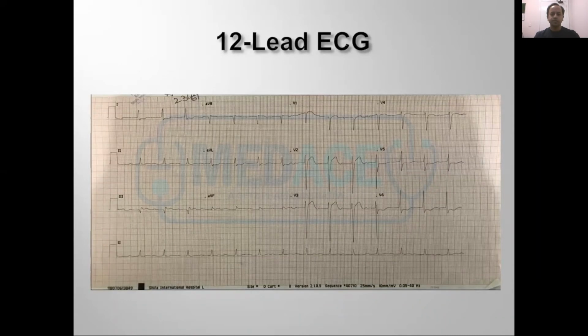So the initial ECG that was done at presentation shows a sinus rhythm with first degree AV block, and there were significant ST elevations in the anterior leads and ST depressions in the lateral leads.